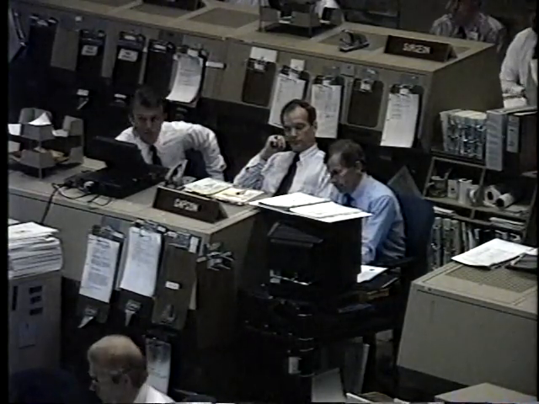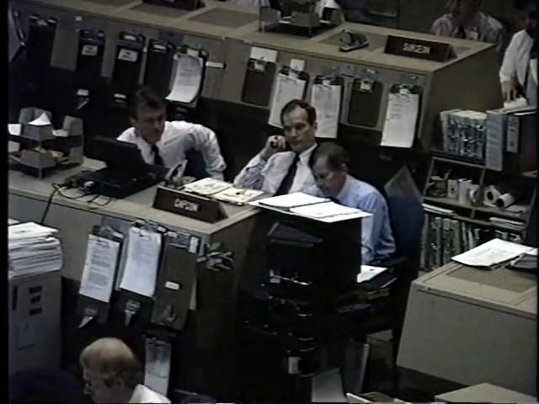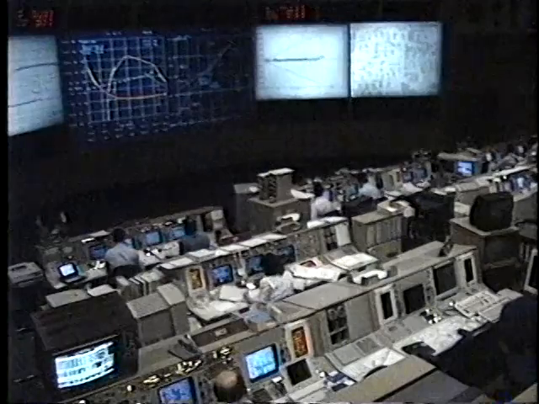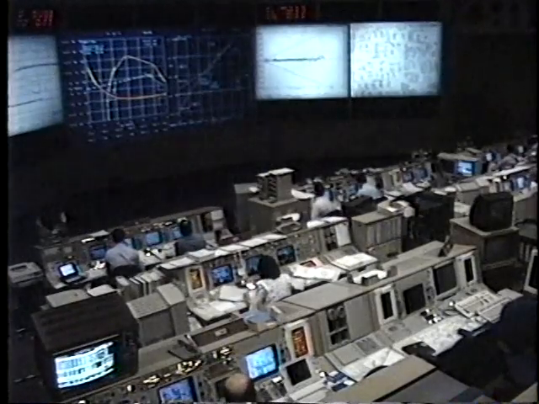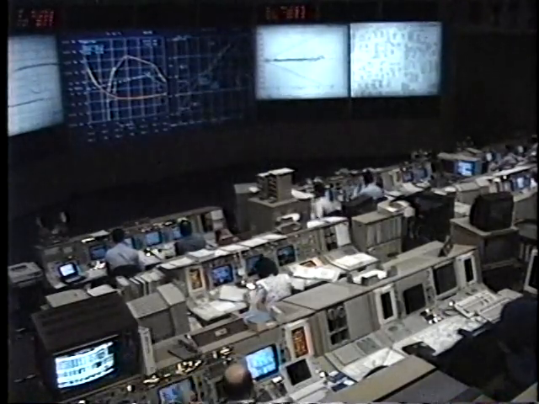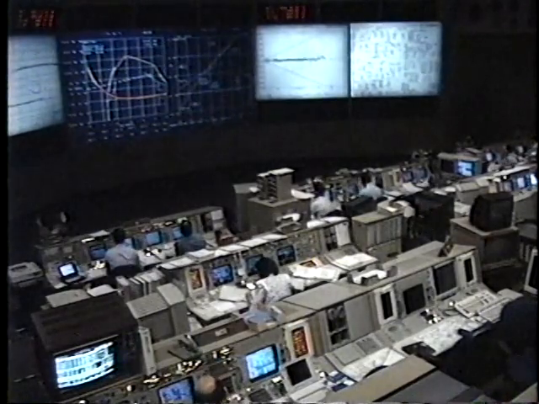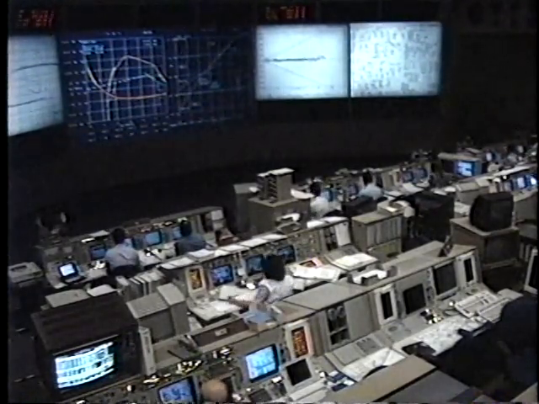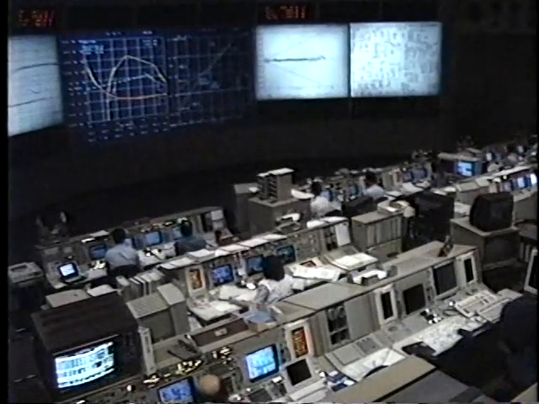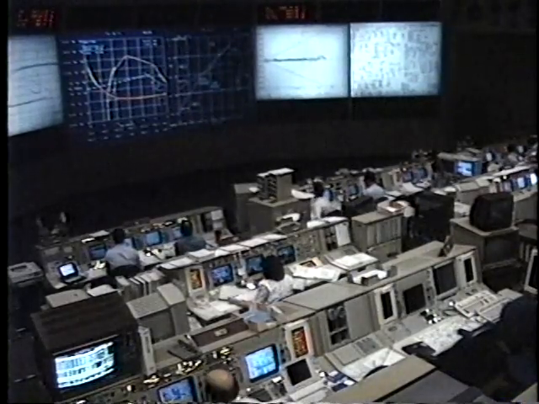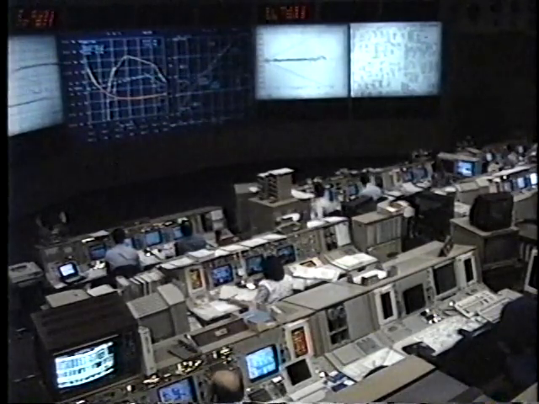Roger, go. Columbia is now flying free of the external tank and in orbit. To be precise, a 153.7 by 43.2 nautical mile orbit. Coming up in just about half an hour, the orbital maneuvering system engines aboard Columbia will fire to circularize Columbia's orbit at 160 by 163 nautical miles.